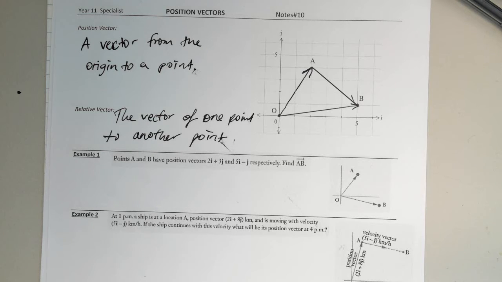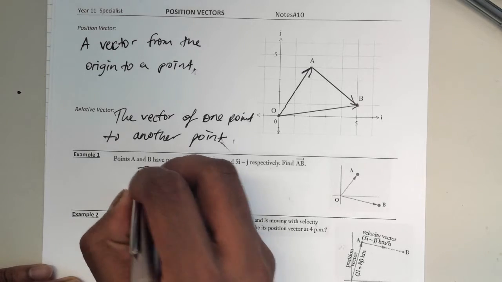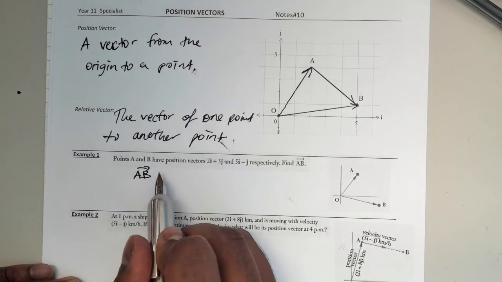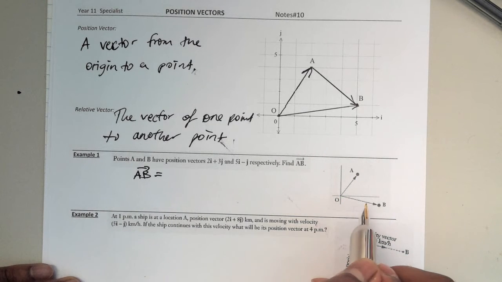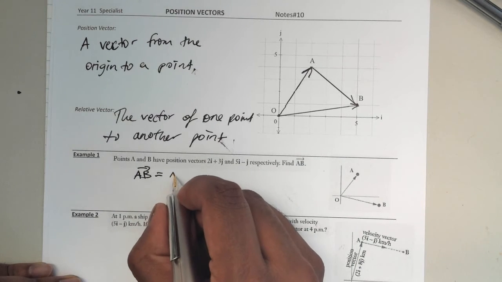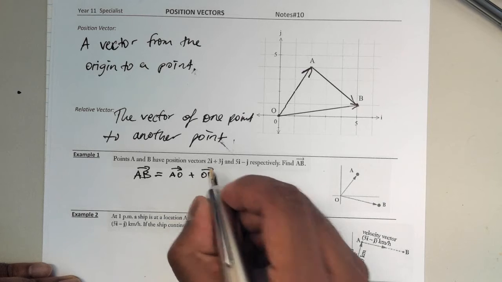Example 1: points A and B have position vectors 2i plus 3j and 5i minus j respectively. Find AB. There's a nice little diagram there. So once again, we have to go from A to B, and we have to follow the vectors. We need to go A to O, and then O to B, so tip to tail.